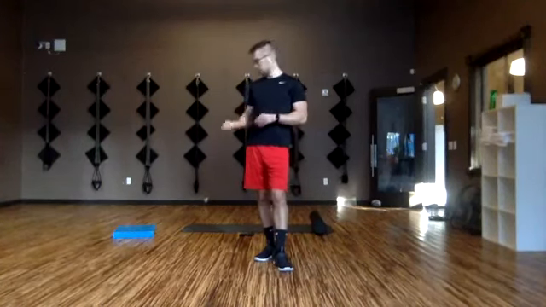Those three exercises for the ankle and those two for the hip are going to help improve your squat mobility.